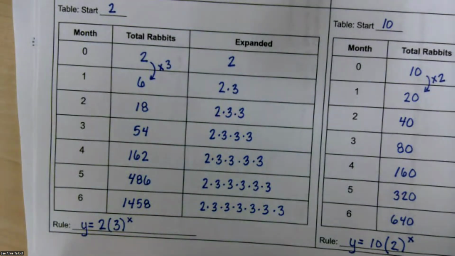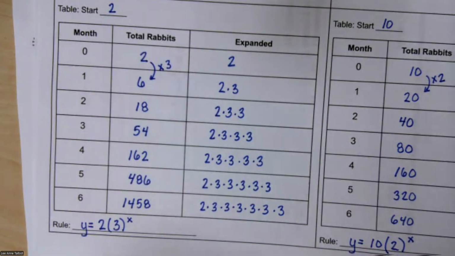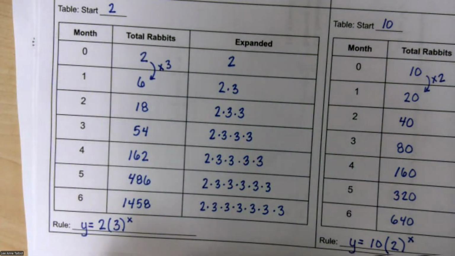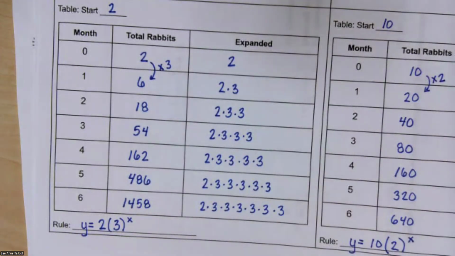Okay, so before we do the last one, if y equals mx plus b is linear, does anybody know the vocab word for ab to the x? You probably don't. It's okay that you don't. They're called exponentials. So these are not lines, they're going to be exponentials.